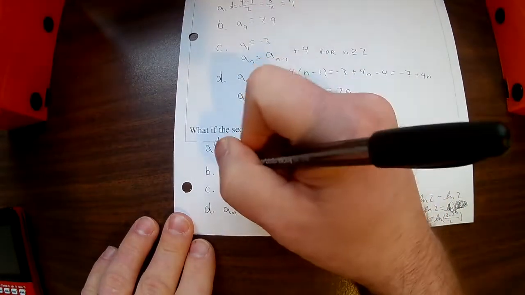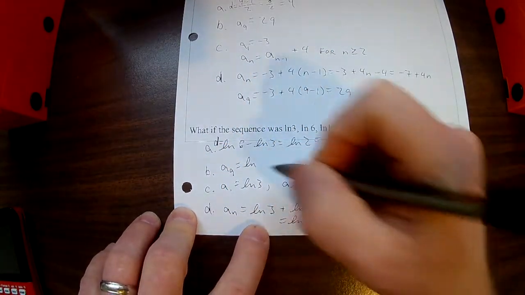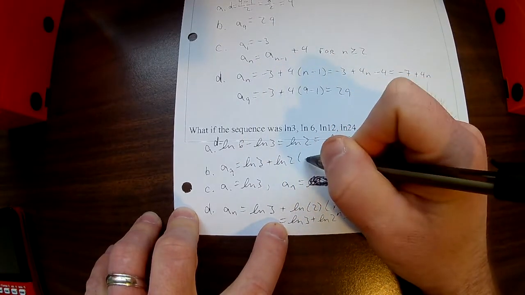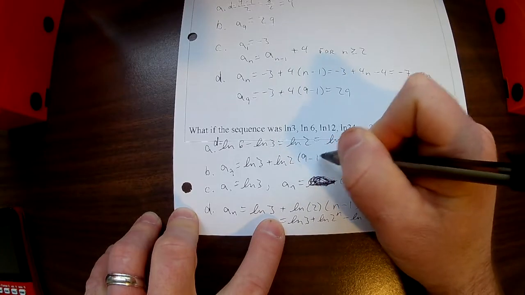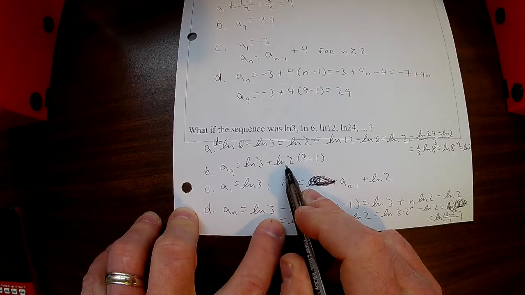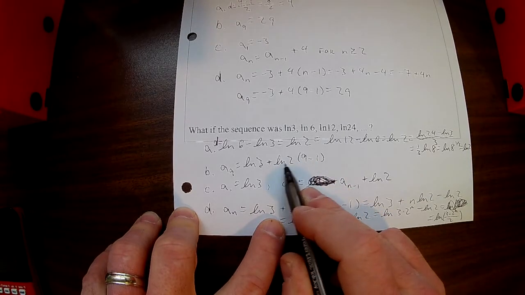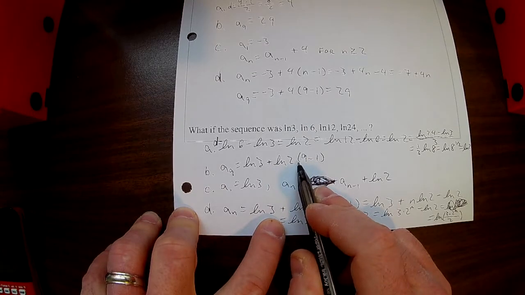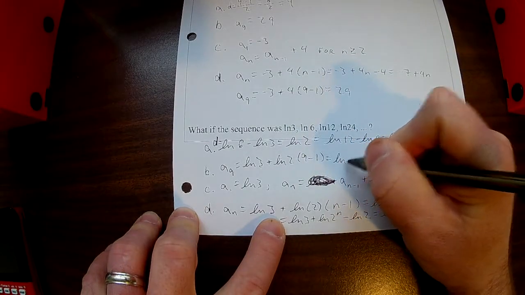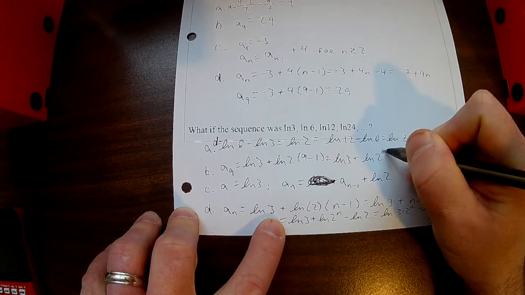So I guess now I have to go back and find A sub 9, which would be equal to, let's go to the easy one, ln of 3 plus ln of 2 times the quantity of 9 minus 1. Okay, so here we would have 8 ln of 2, which would be ln of 3 plus ln of 2 to the 8th.